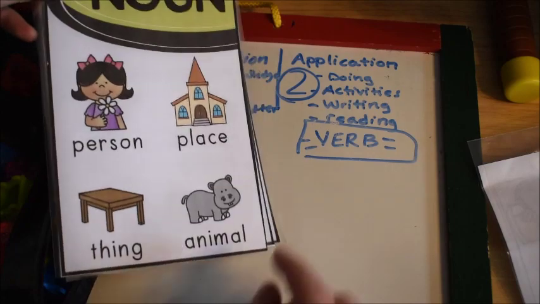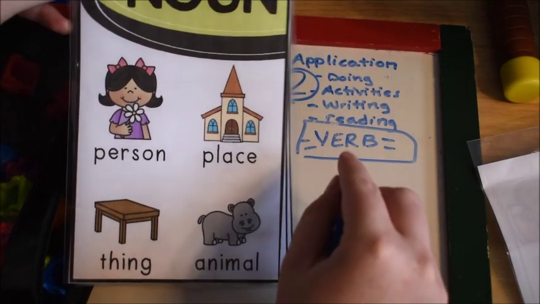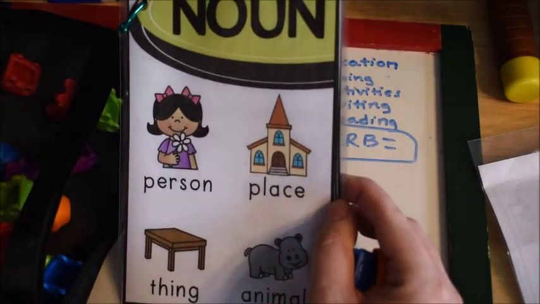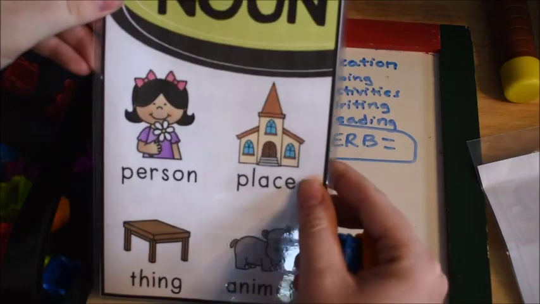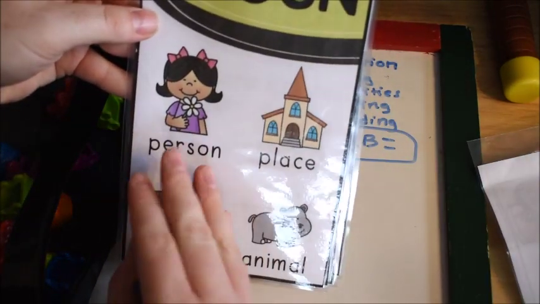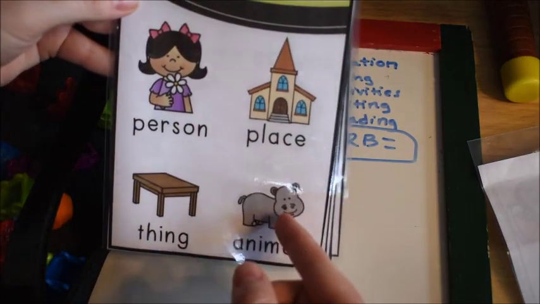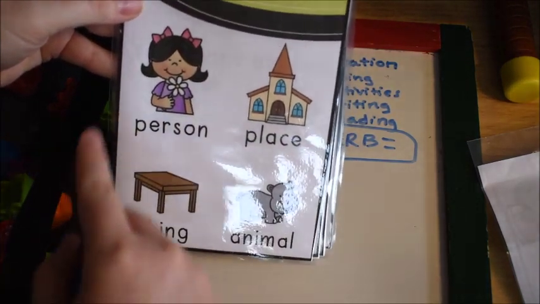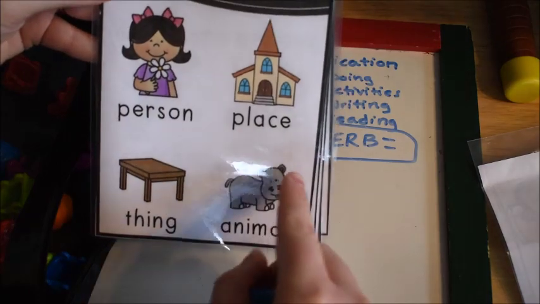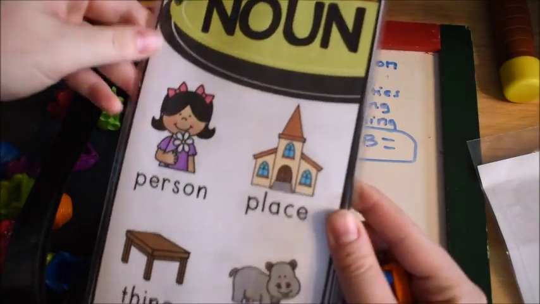So if they're applying what you taught them and they forget what a noun is, or they can't do the activity, pull this out again and say, okay, let's go back and look. A noun is a person, place, thing, or animal, and have them repeat. A noun is a person, place, thing, or animal. After they have repeated, then they can go back to the activity and continue on.